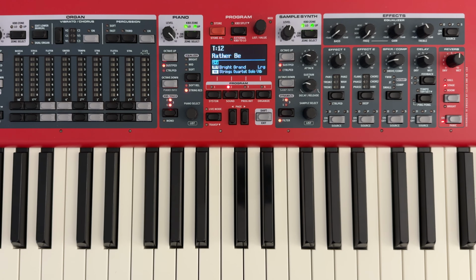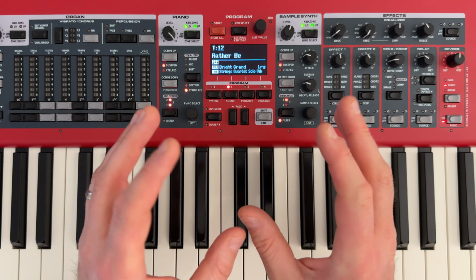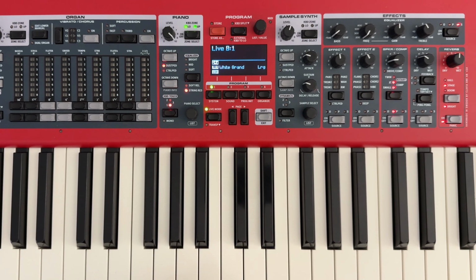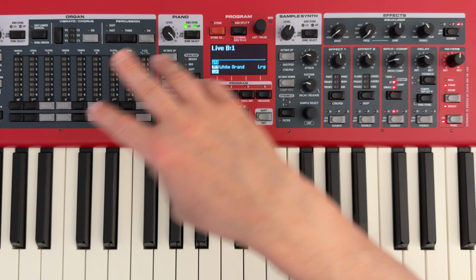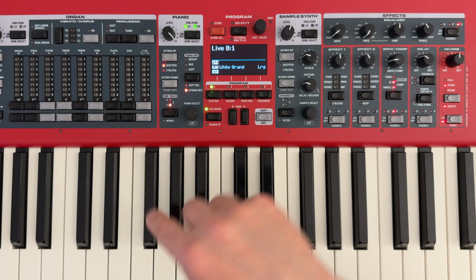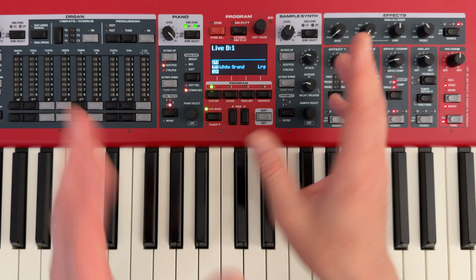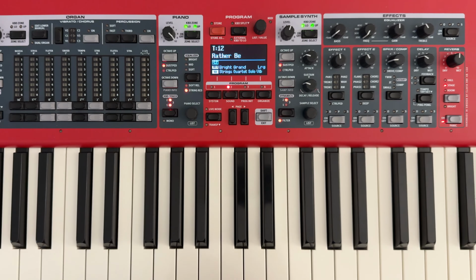So the live section is sort of a special section on most Nord keyboards where if you turn on the live section and you adjust anything, whatever you change is saved. So if you go back to it, it will stay exactly the same as it was. This is different than programs or patches.